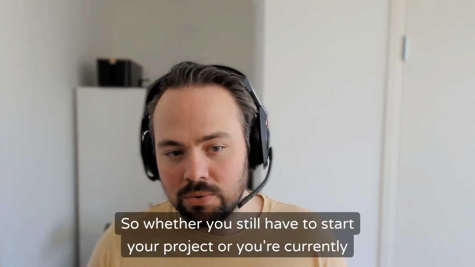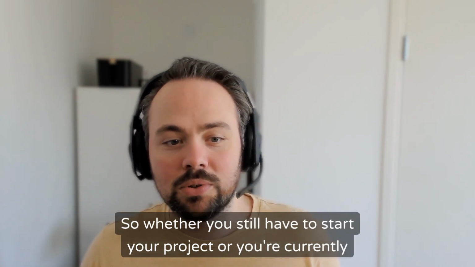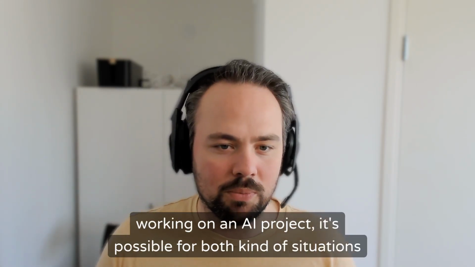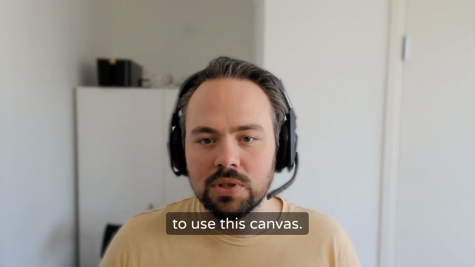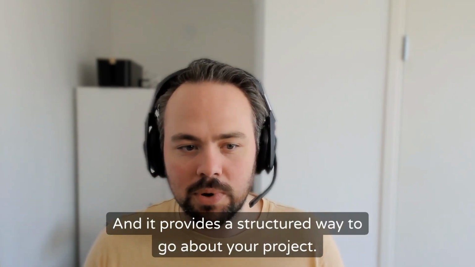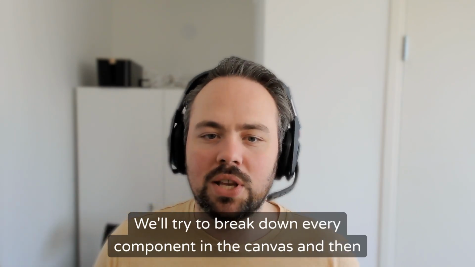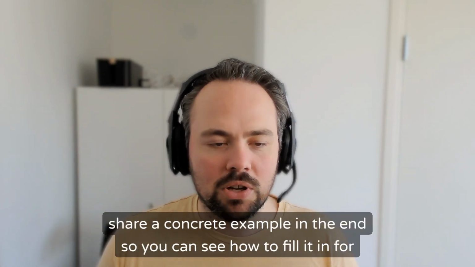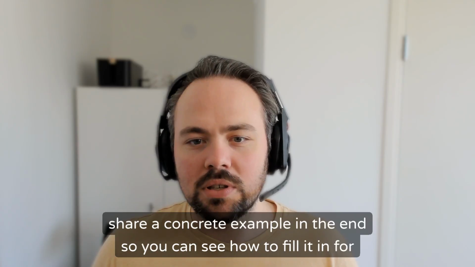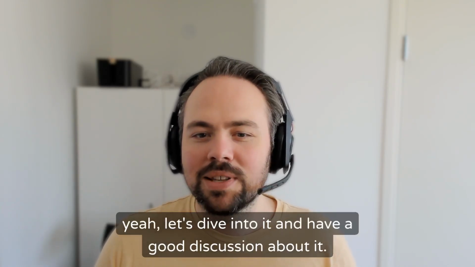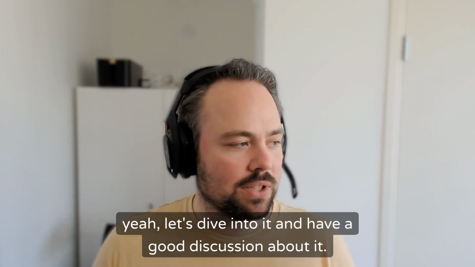So whether you still have to start your project or you're currently working on an AI project, it's possible for both kinds of situations to use this canvas, and it provides a structured way to go about your project. We'll try to break down every component in the canvas and then share a concrete example in the end so you can see how to fill it in for yourself. So let's dive into it and have a good discussion about it.